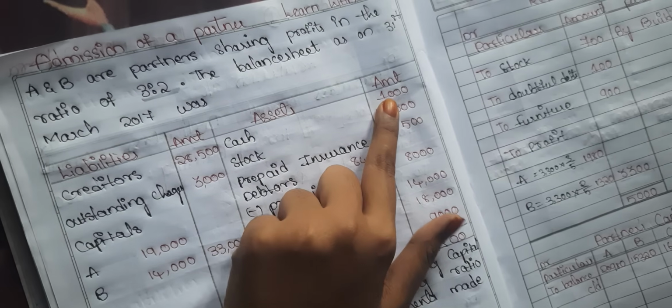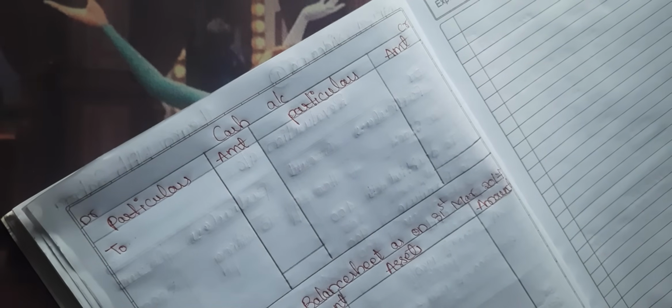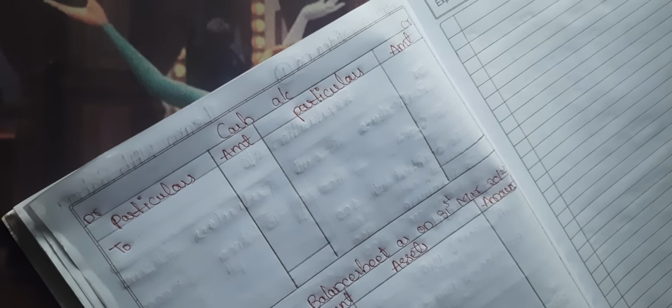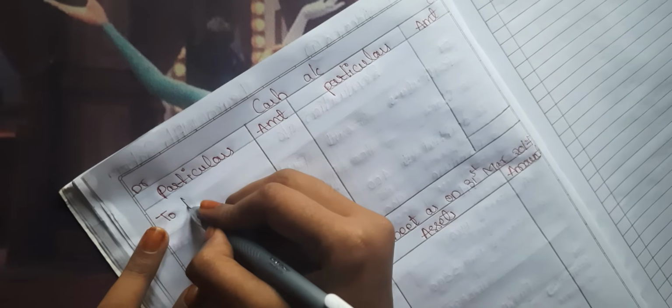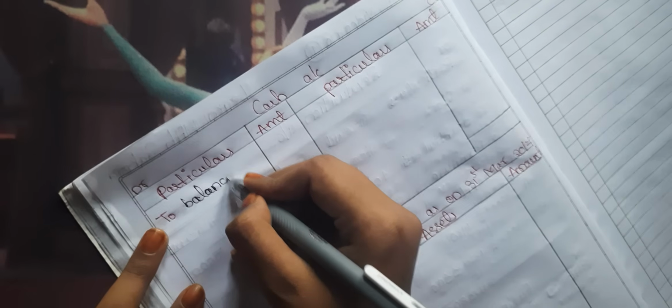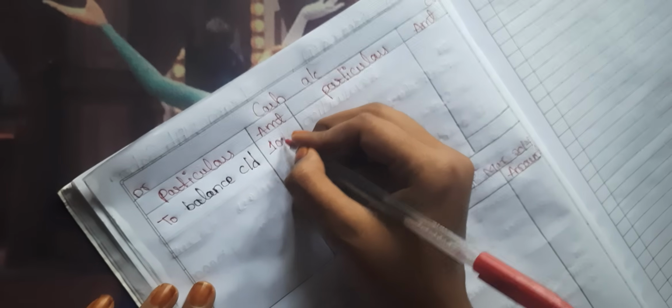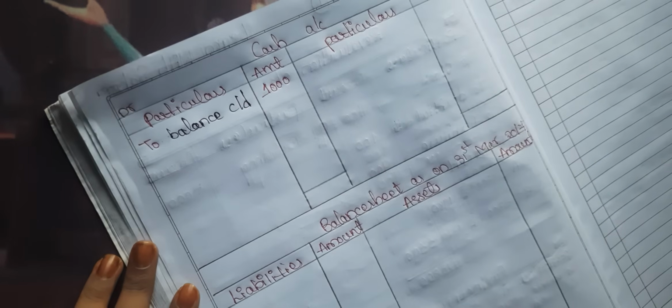For cash, how much did they give? They gave 1000. So we are going to take to balance carry down. How much is the amount? Amount is 1000, right?